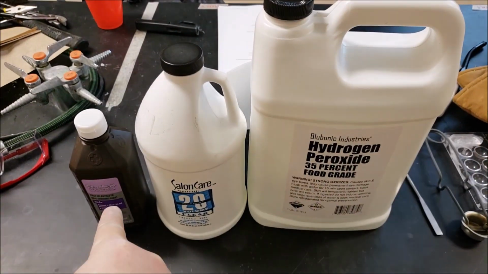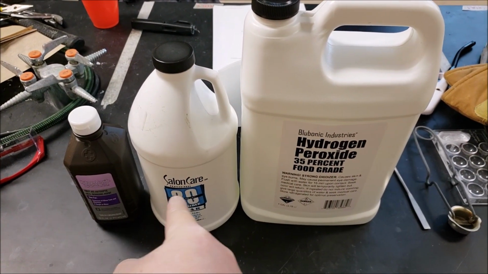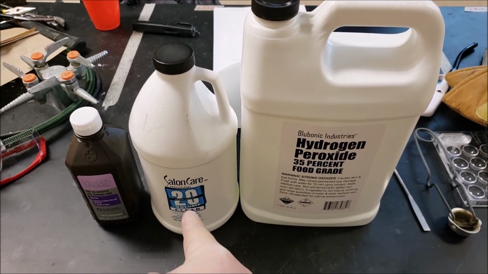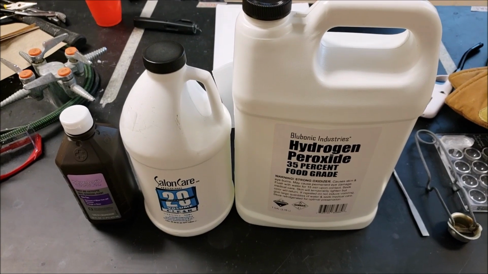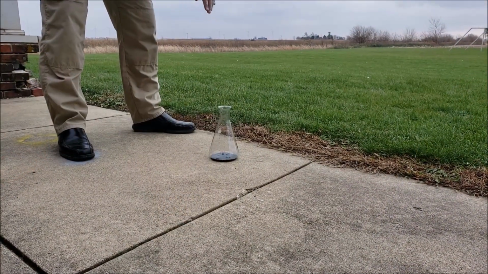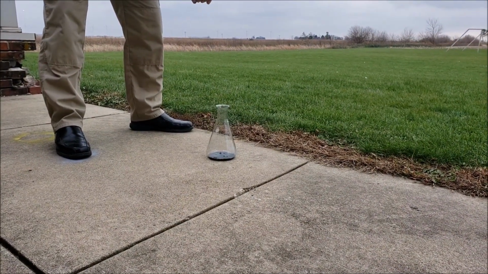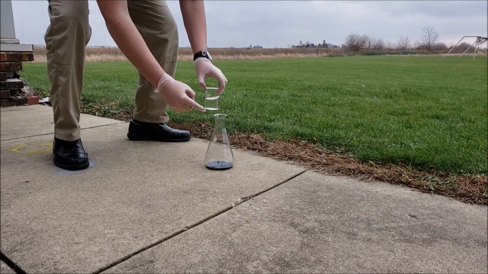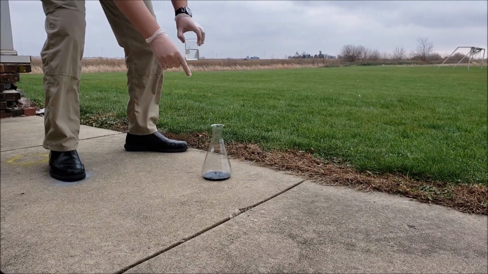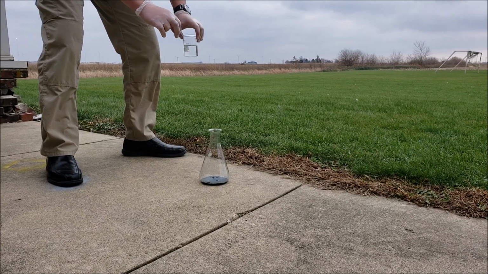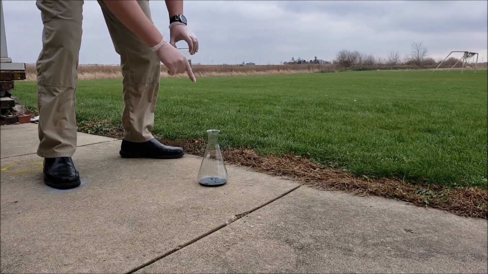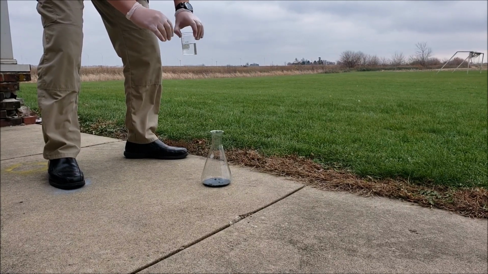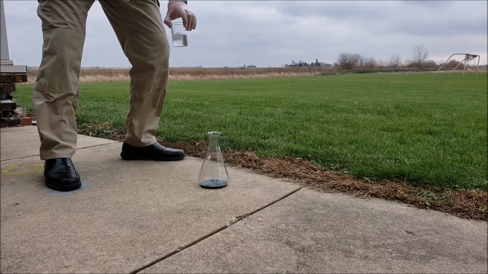So this is usually what you get at the store. It's 3%. Then you can get this, which is like a hair product. It's 6%. And then this is 35% hydrogen peroxide. Okay, so this is the 35% hydrogen peroxide that I have here. And I'm going to add it to a mixture of both catalysts. One is potassium iodide, the other one is manganese dioxide. I got a layer of soap to capture the oxygen bubbles. So we're going to see what happens when we increase the concentration.